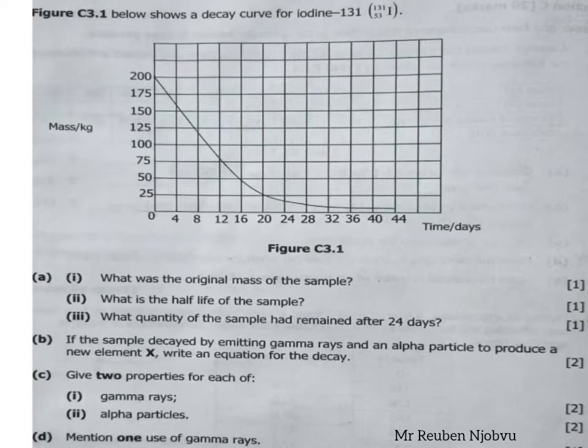Yes, so you go where 24 is. When it touches the curve, you bring it across like this. So you check now: if this is 0 and this is 25, probably it was on 20 here. This is how you find the mass that was left.